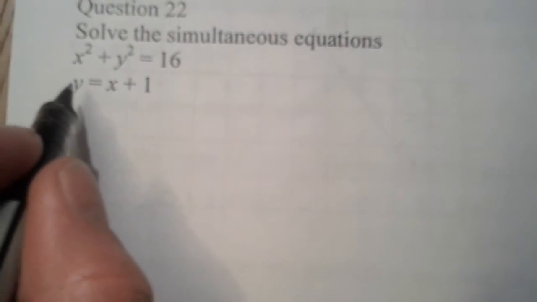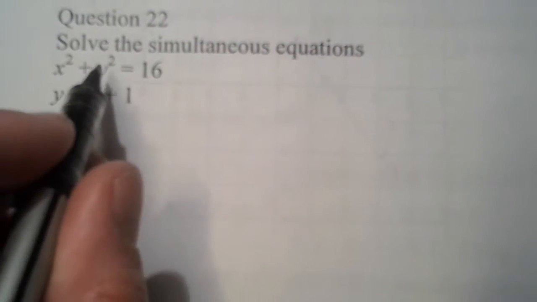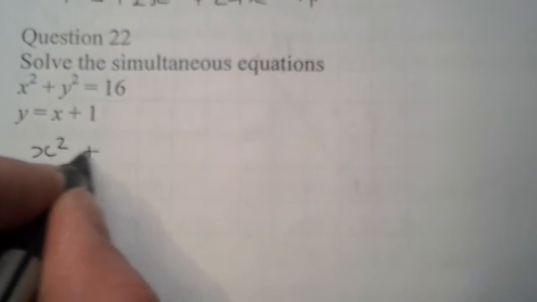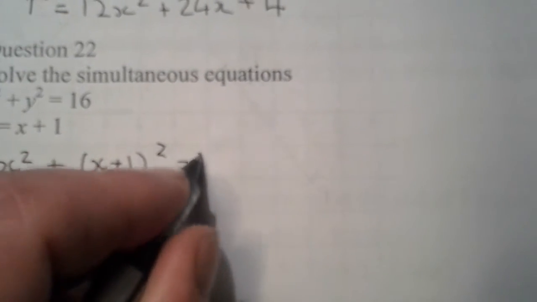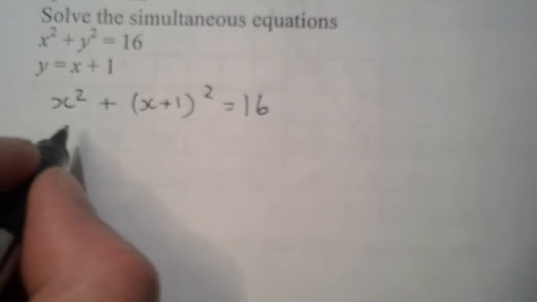Question 22. Simultaneous equations that have got squares in them involve substitution. Here, substitute y for x plus 1. So this just becomes x plus 1 all squared. So you've got x squared plus x plus 1 all squared is equal to 16. Now you've only got one letter, so you've got to expand, collect like terms and solve.